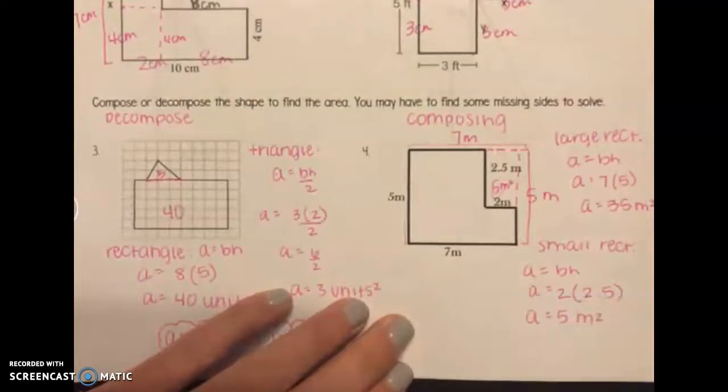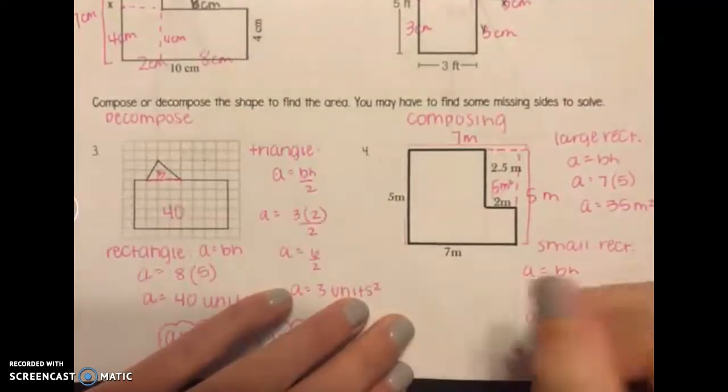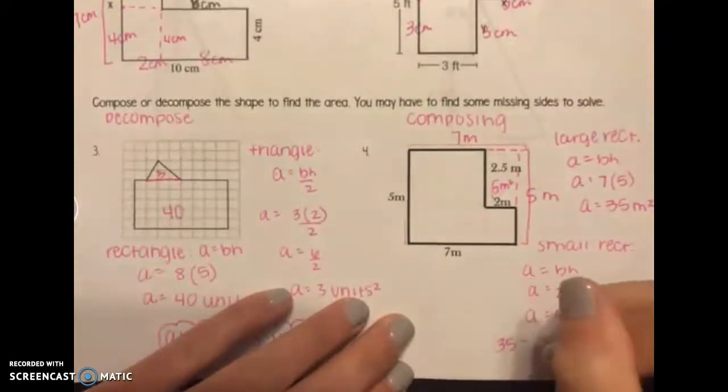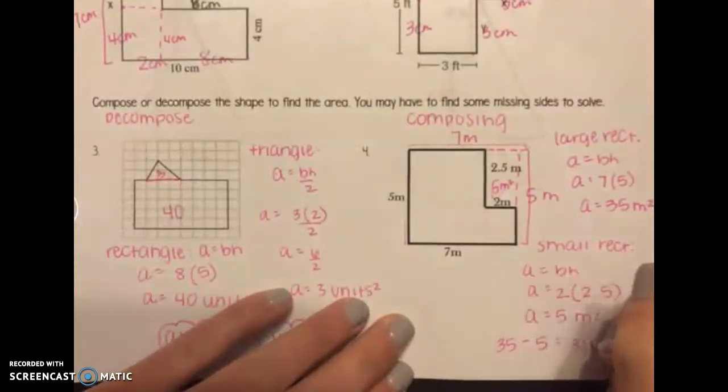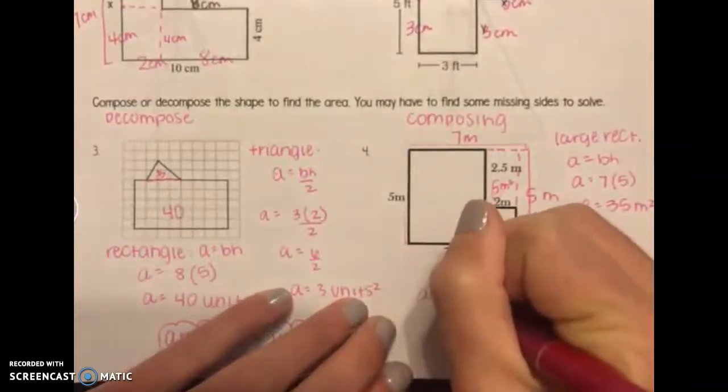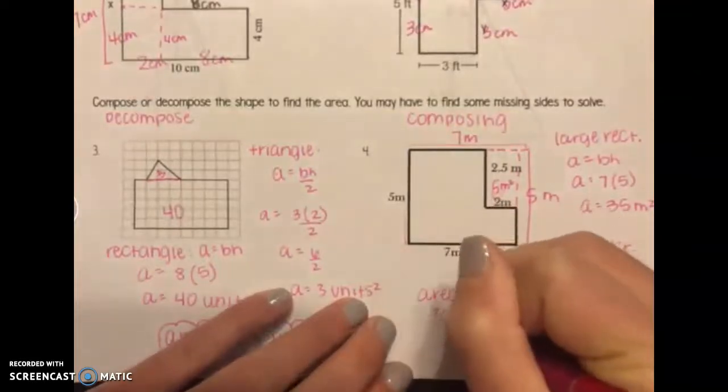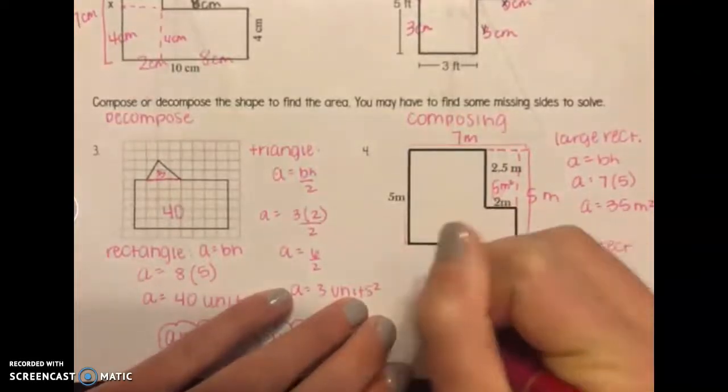I'm going to take away my 5 meters because it's not truly there. So I have my large minus my small, so I would do 35 minus 5 gives me 30. So my area is 30 meters squared.